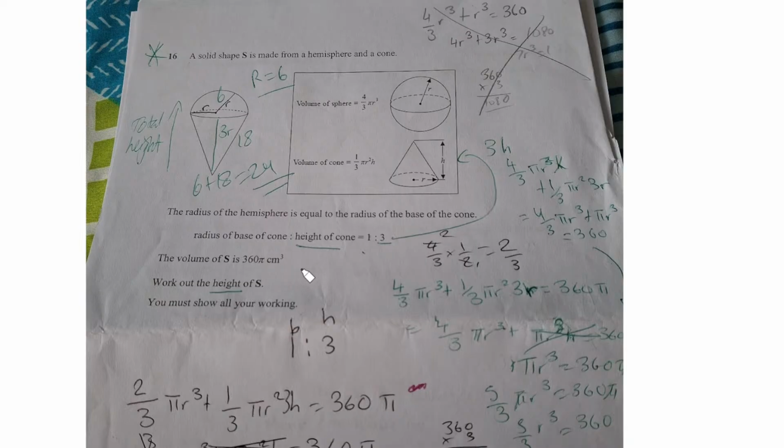I'm assuming, was this non-calculator? That's all right, don't worry. I was assuming this was non-calculator because they've given it in pi. I don't know if this is calculator or not, just so I know what I can and can't use. I'm assuming it's non-calculator by the look of it.